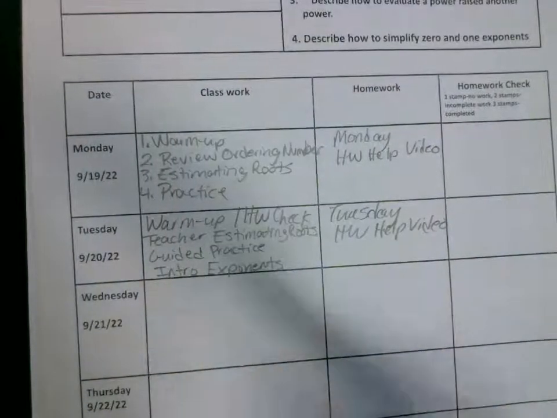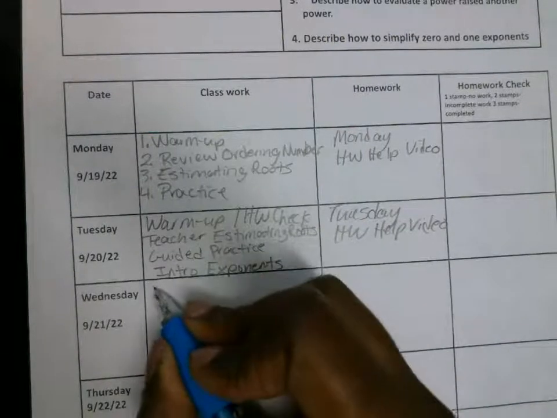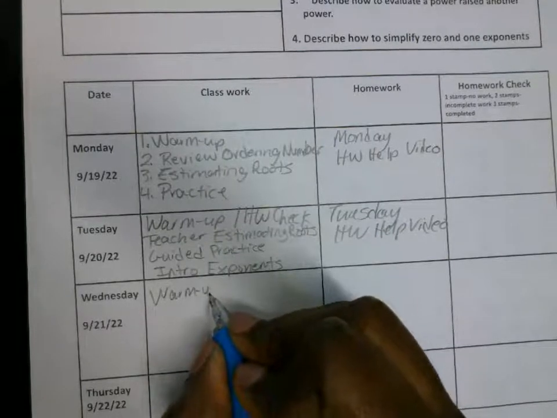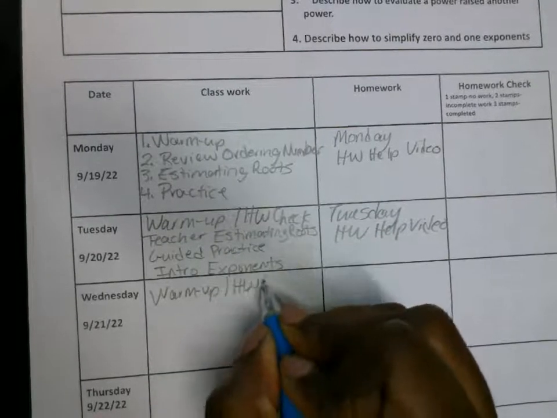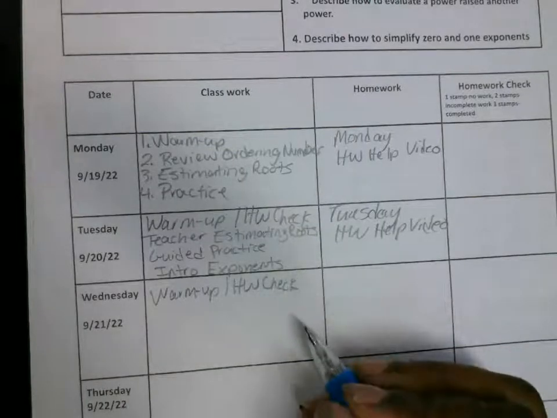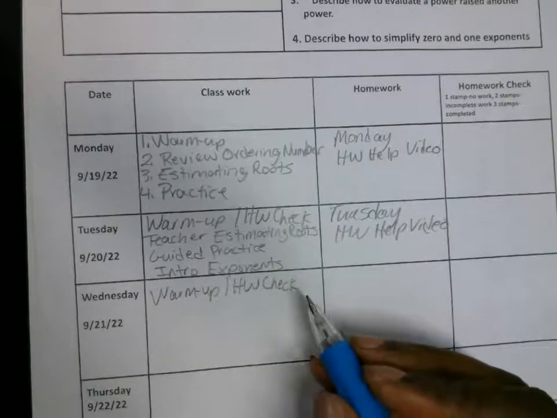All right, so today is the 21st, Wednesday. Okay, the agenda is on the sideboard. I'm going to abbreviate what we're doing today. We're going to do the warm up. We've already checked your homework. Raise your hand if we didn't get a chance to check your homework. Okay, Kate. All right, we'll get it.